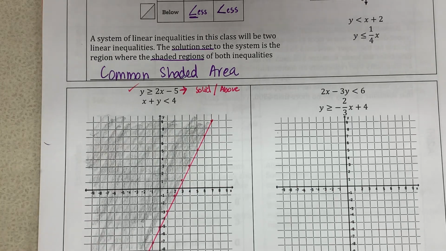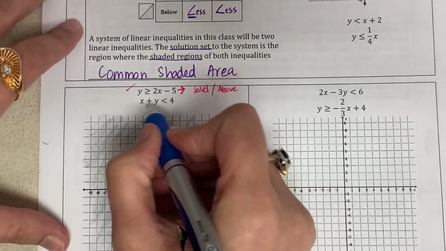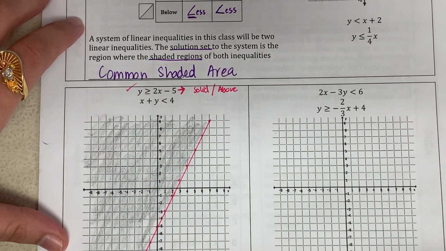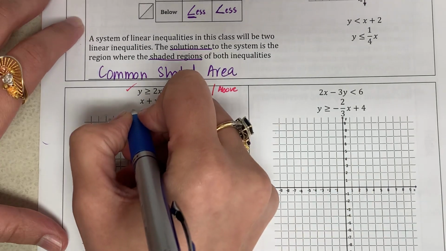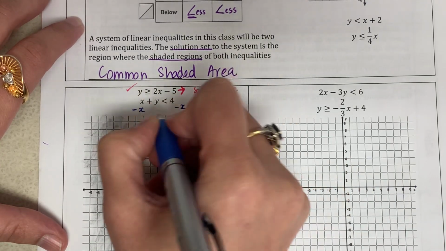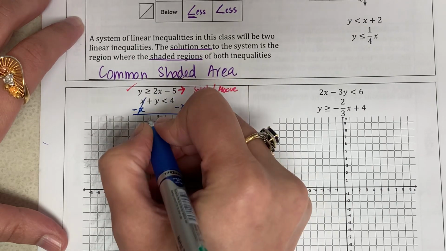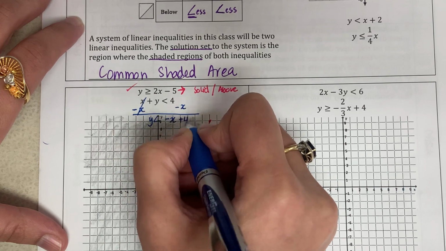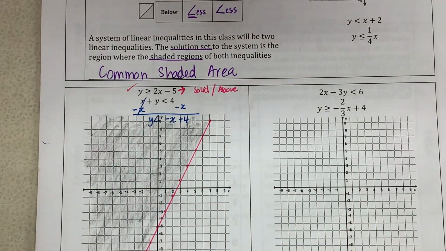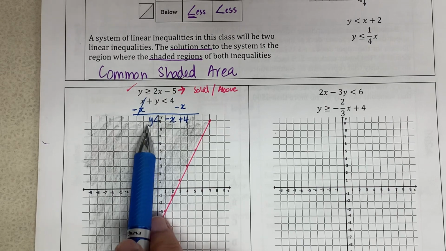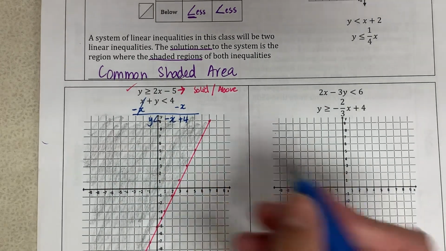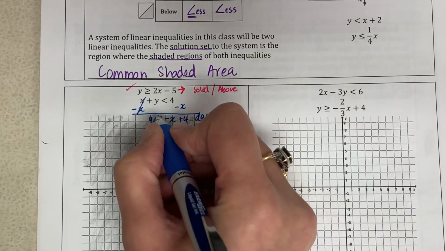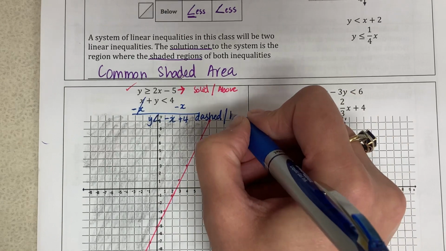Second line is x plus y less than 4. This is not y equal mx plus b form, so first I have to fix it. So subtract x here, subtract x here. I'm left with y less than minus x plus 4. So that is what my second equation is. I do not have to divide by any number or negative, so that's correct. What type of line am I going to have? I am going to have a dashed line, and I am going to have a less than, so I'm going to have a below shading.